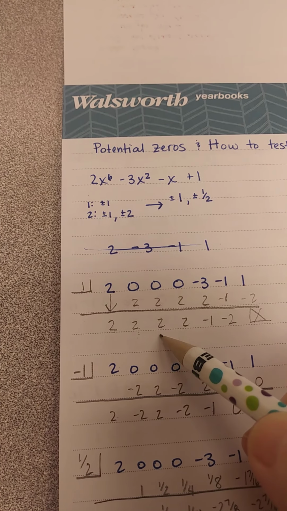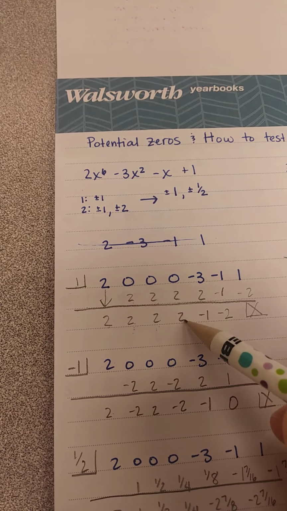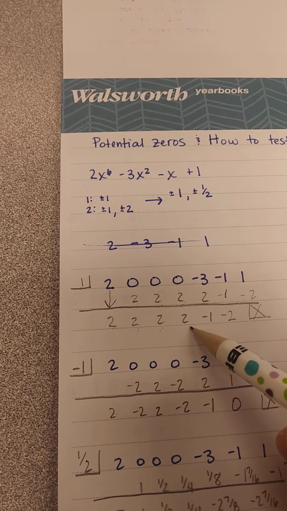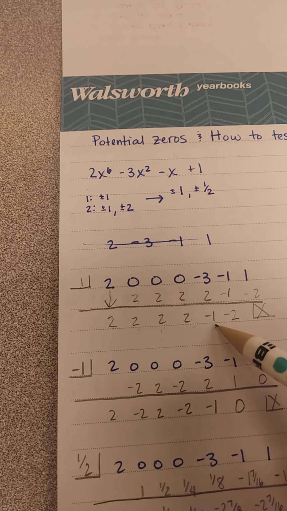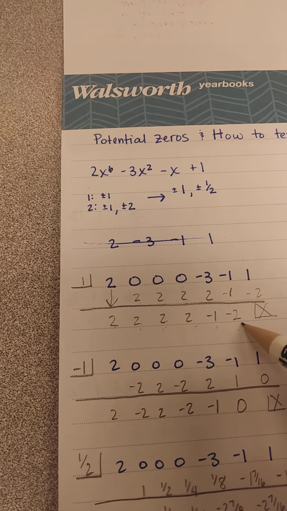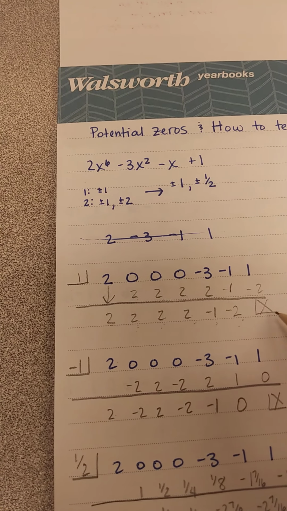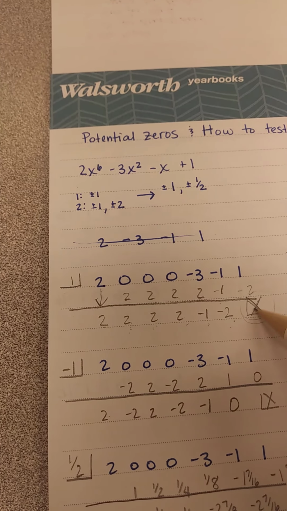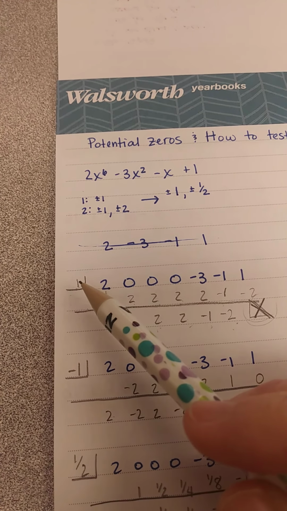Now add. 0 plus 2 is 2. Now multiply. 2 times the 1 over there is 2. Add. Negative 1 times 1 is negative 1. Add. Negative 2 times 1 is negative 2. Add. Because the answer I get in this last slot will not be 0, then this is not a factor.